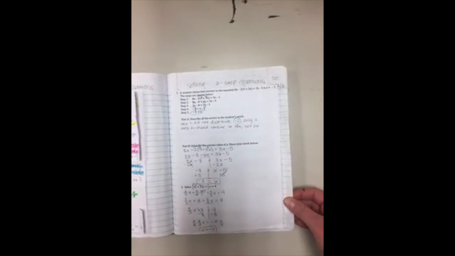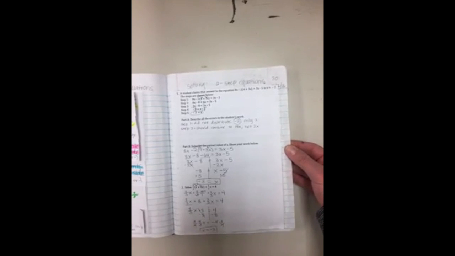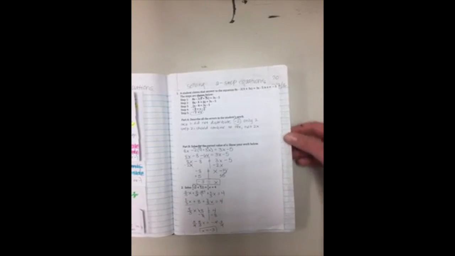So overall, I found these notebooks to be incredibly useful organizationally, as well as a great instructional tool, and I've gotten positive student feedback on them as well.